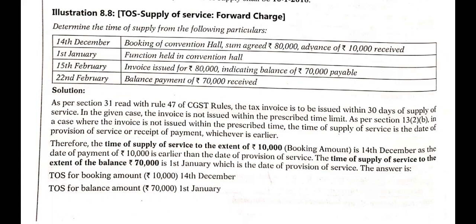As we saw in the theory, 30 days is the time to issue the tax invoice, but you didn't do it. In that case, the time of supply is the date of provision of services or the receipt of payment, whichever is earlier.